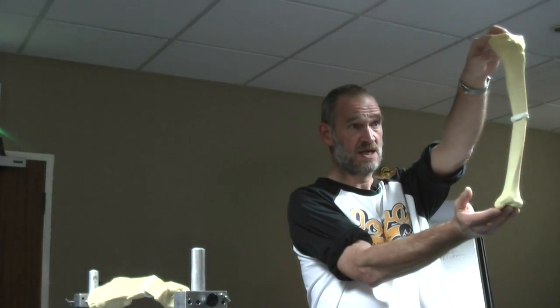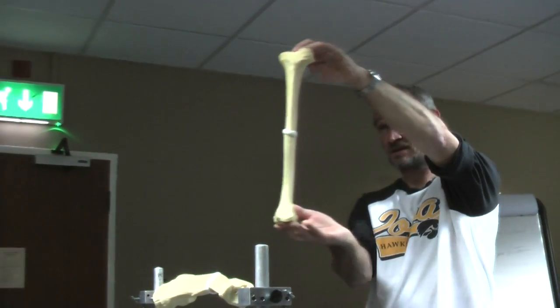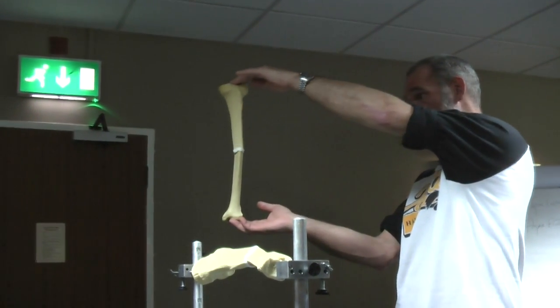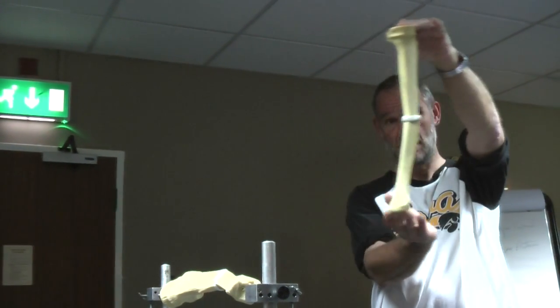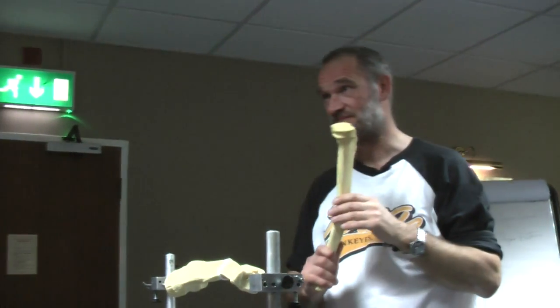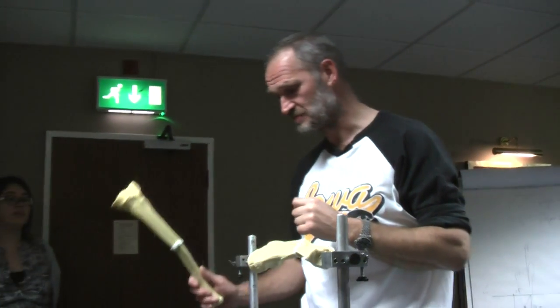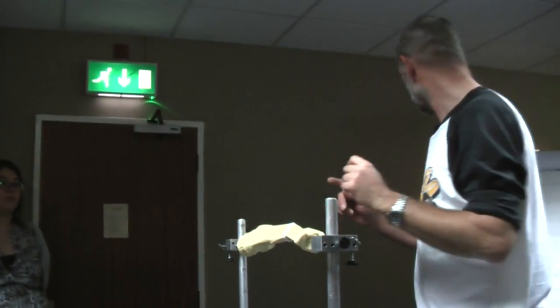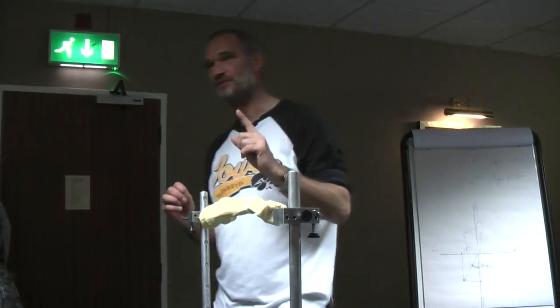And if we take an AP, it's a bit bent. And if you take a lateral, it's a bit bent. Okay? But there is only one bend. It's just not in the radiographer's plane of interest. Okay? Now, because I'm a decent bloke, I've already done your homework for you.